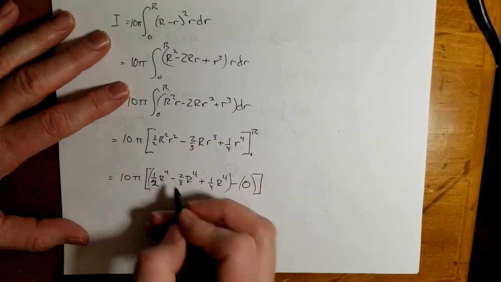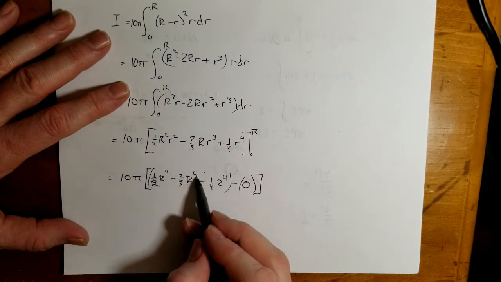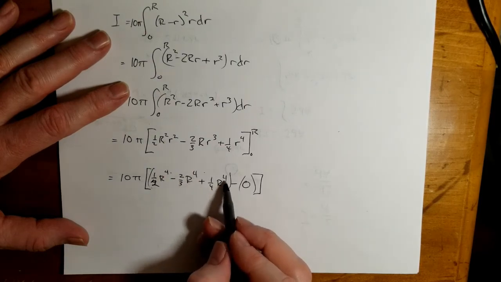I get 1/2 big R to the 4th minus 2/3 R to the 4th plus 1/4 R to the 4th.